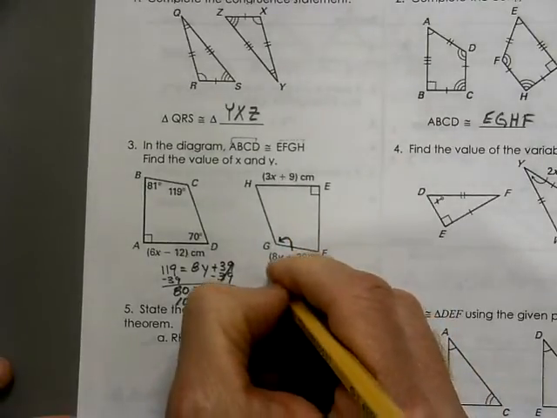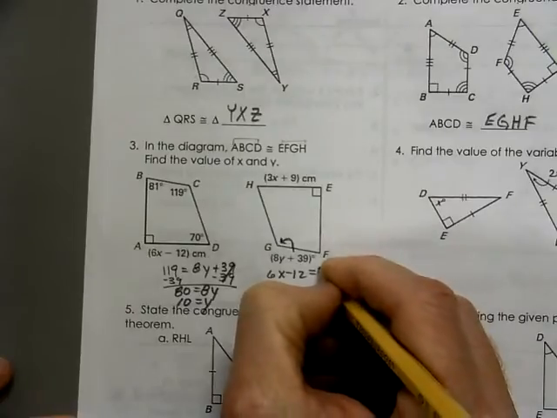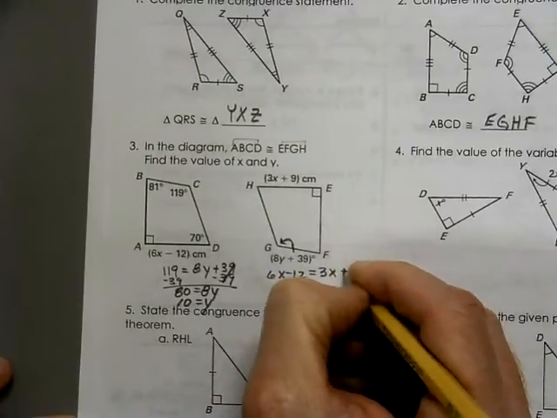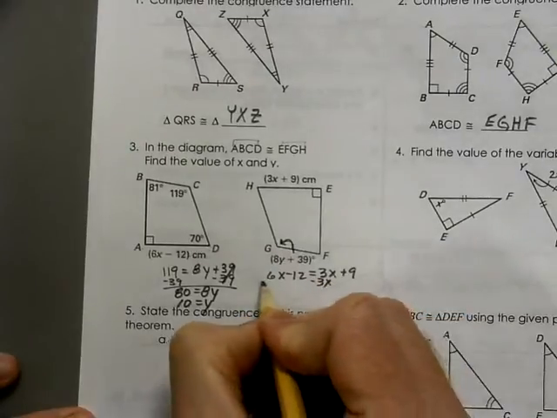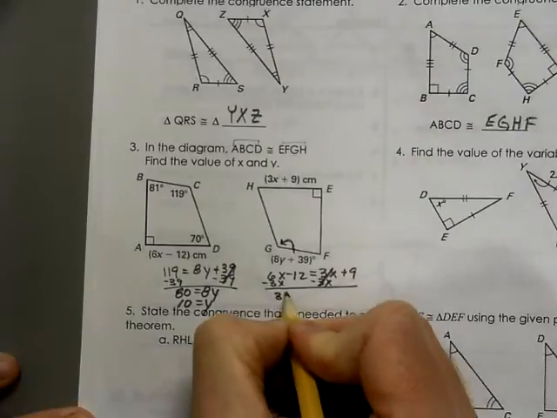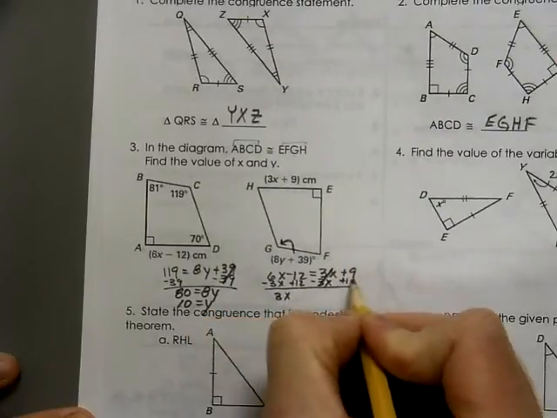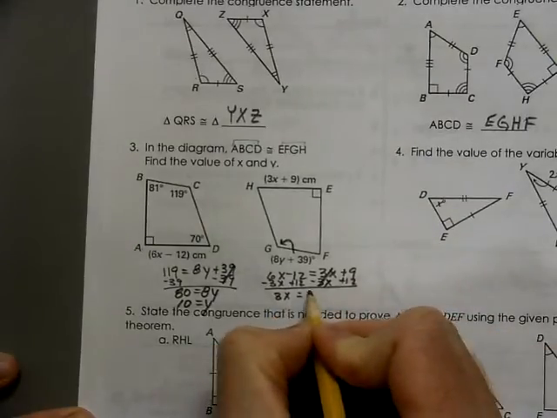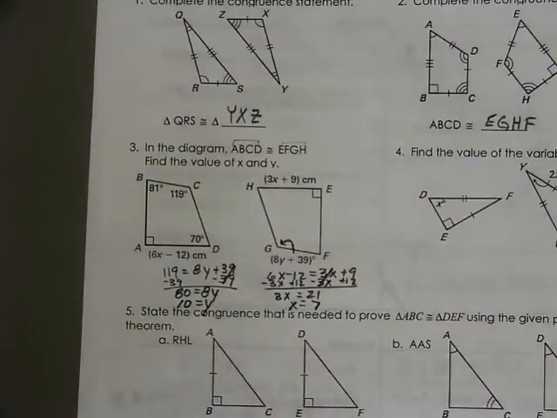So I know that 6x minus 12 is supposed to be the same as 3x plus 9. So we'll subtract our 3x over to get 3x, and then we will add 12 the other direction to get 21. And divide by 3 gives us 7. So x is 7, y is 10.